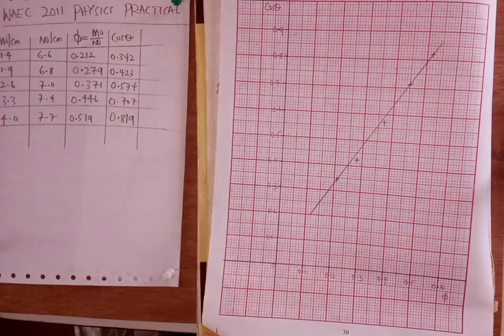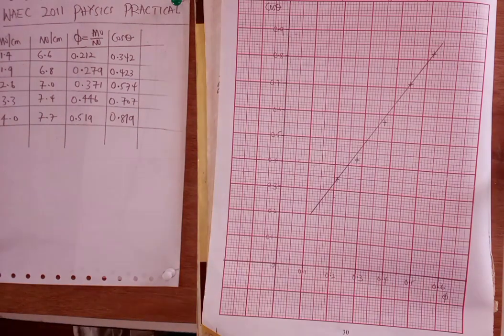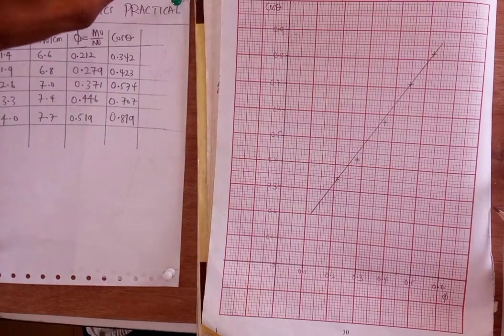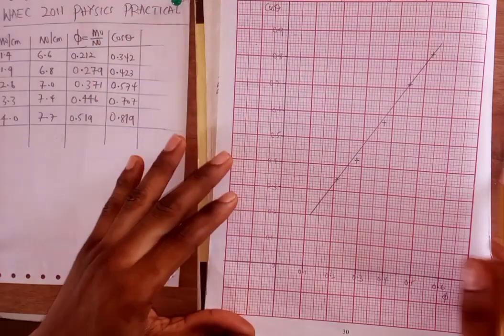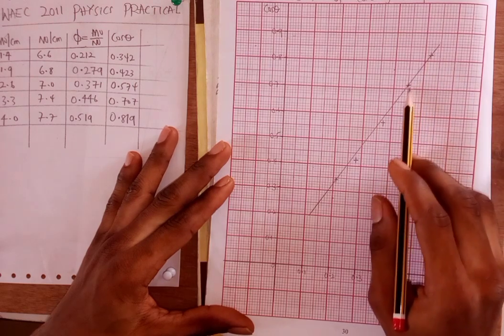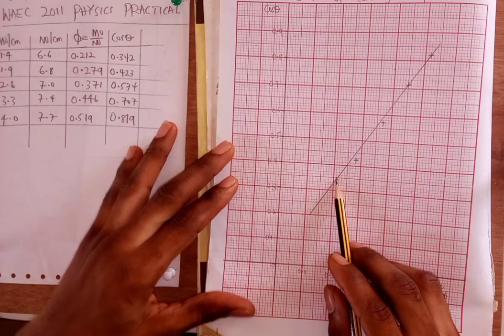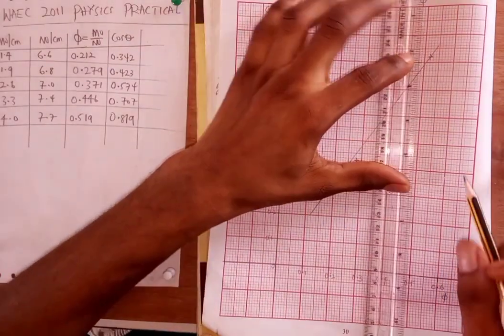The instruction says, based on that, WAEC 2011, determine the slope S of the graph. So how do we determine the slope? To determine the slope of a graph, pick two convenient points such that it will be easier for you to locate the values. As I can see here, I know the value of this point that is hitting the graph well, and I know the value of, let me pick a bigger one, this one that is hitting the graph well. So I will just quickly join the two.